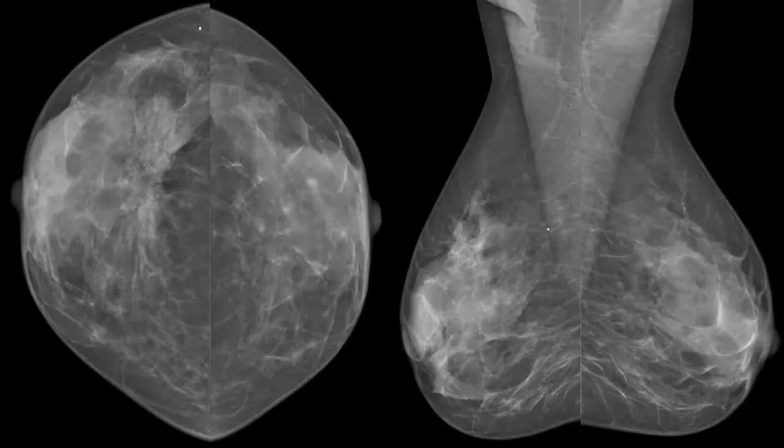Central posterior. Upper or lower? Upper. It involves the upper, the apical part of the fibroglandular tissue. Okay, excellent.